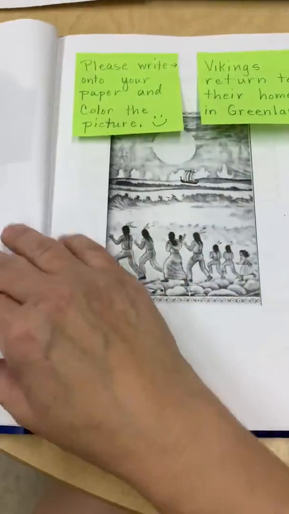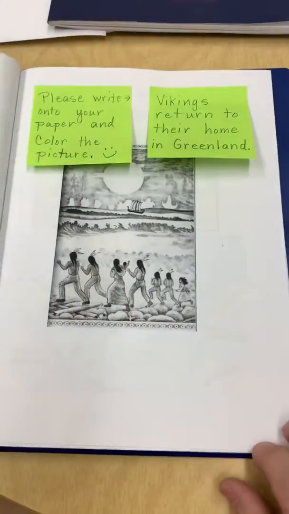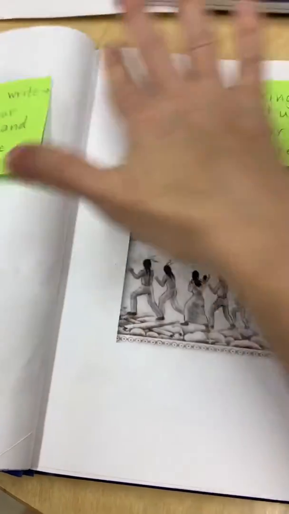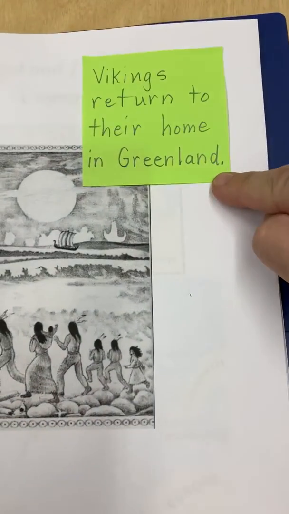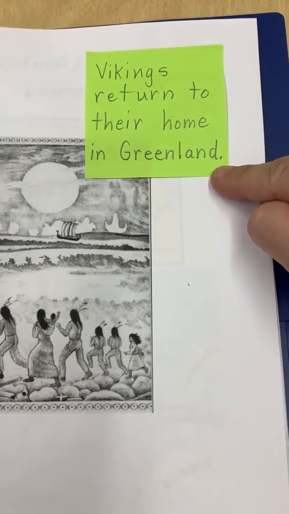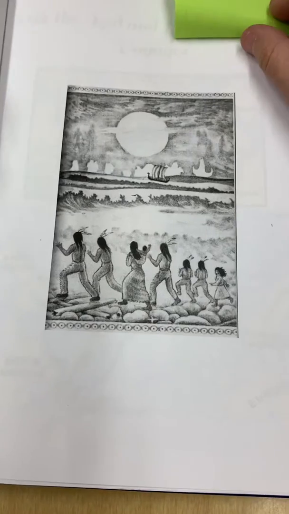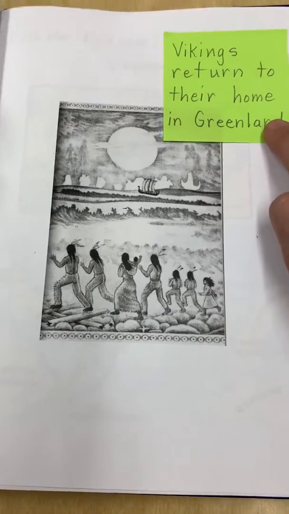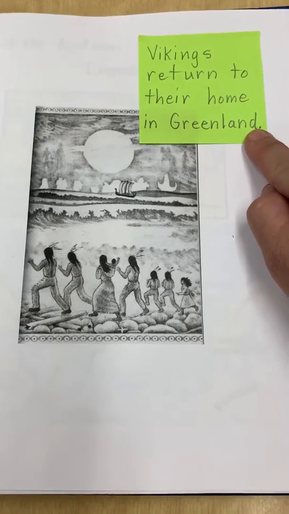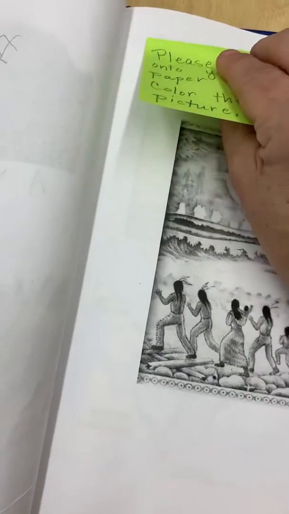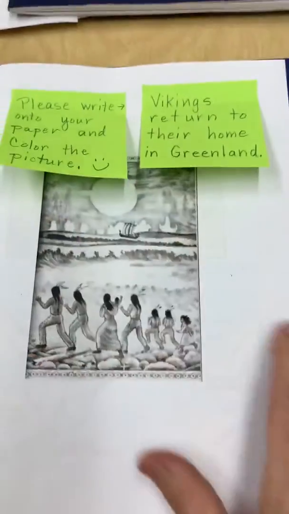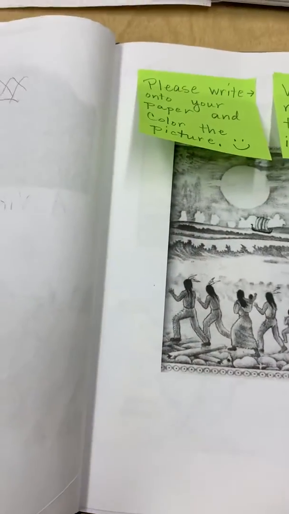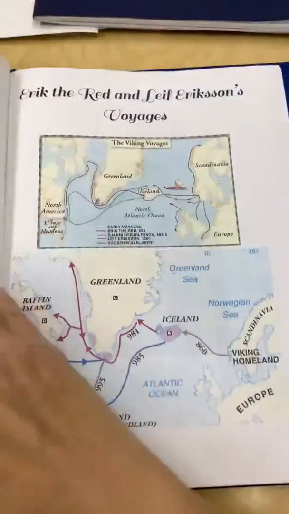Take a look at the next page. I think this was when David was out of town, so he did not finish writing this. What should be on here is Vikings return to their home in Greenland. And then he could color this page and write the little story or the sentence story on there. So I wrote him a little note in his journal that says, do that.